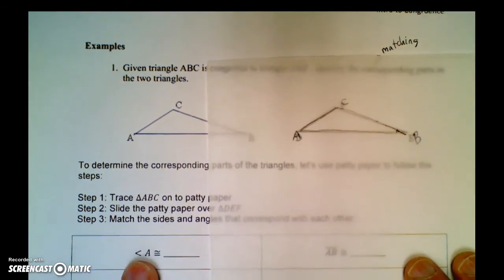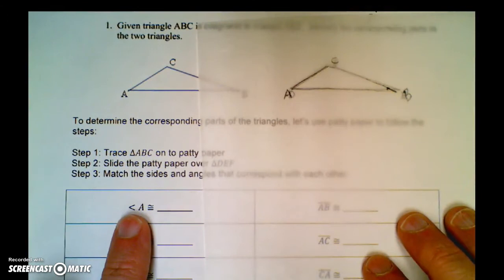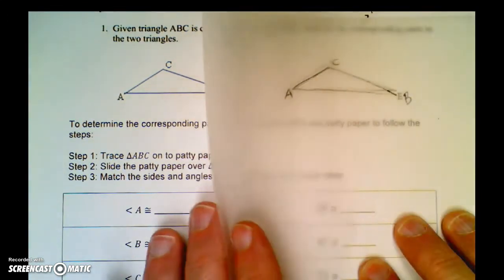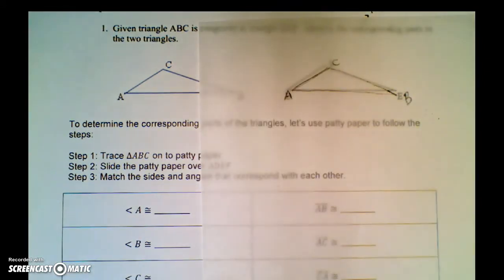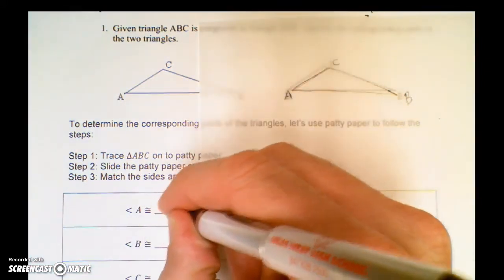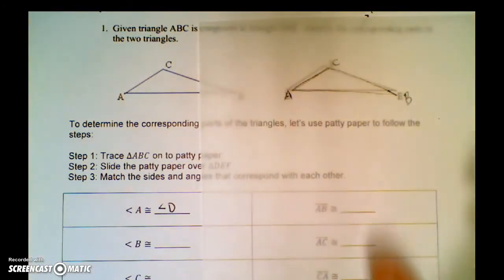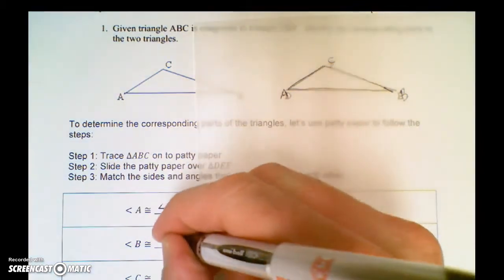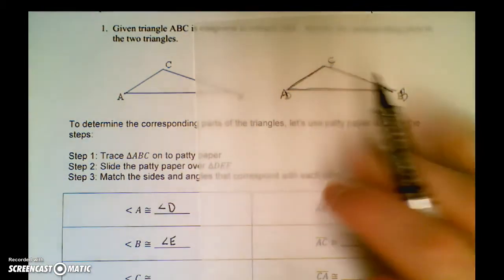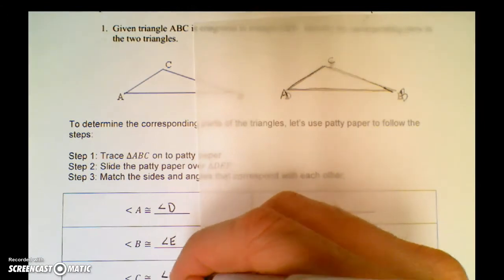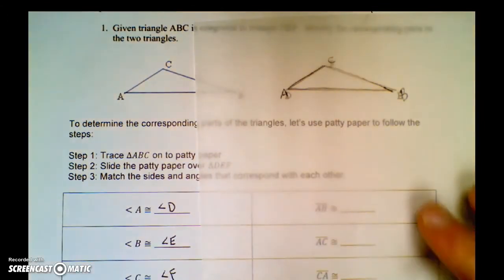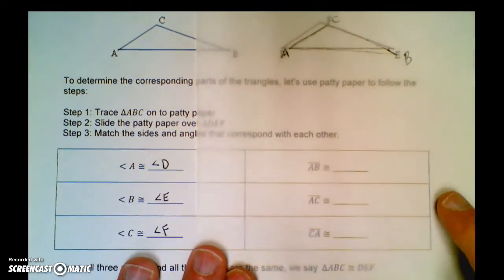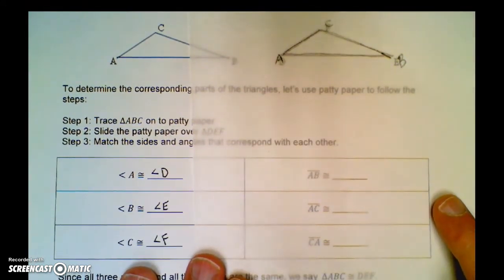So looking at it, angle A matches up with angle D. So if you flip your patty paper up, D is the angle that A is on top of. So angle A and angle D are the same size and shape, so they're congruent. Angle B matches up over here with angle E. So angle B and angle E are congruent. And then finally, angle C matches up with angle F. So just by knowing that two triangles are congruent, you can tell me that the three relationships between the angles are congruent.